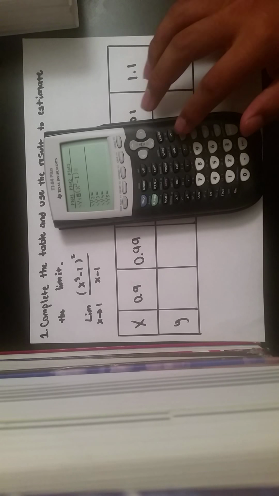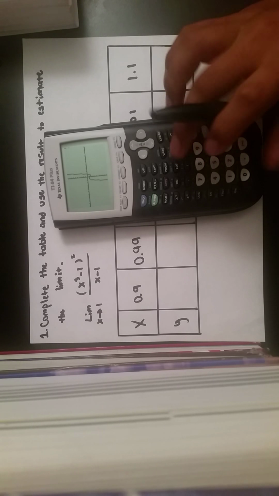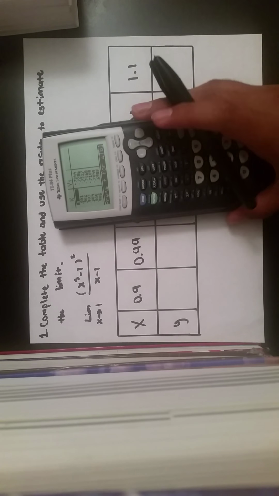So we have x raised to the third power minus 1. This is all squared, divided by x minus 1. And you graph that. And then what you're going to want to do is go into your table set, and set your table set at about 0.001, 0.0001, around there. And you're going to want your table start at 0.9. And then go second table.